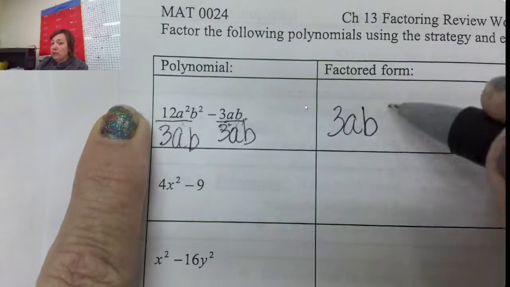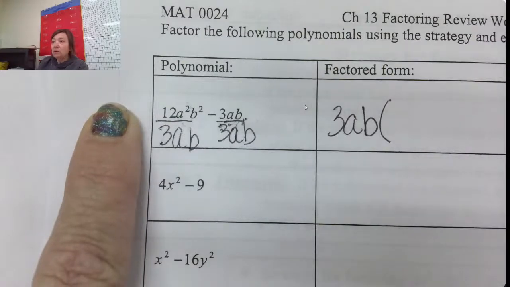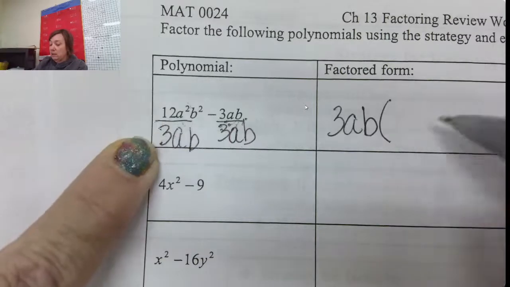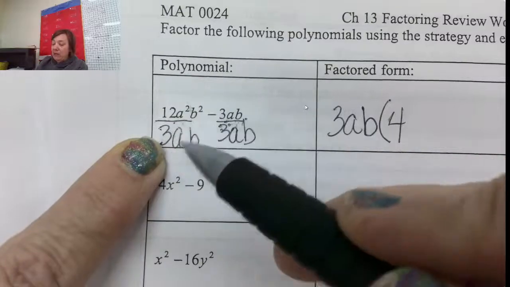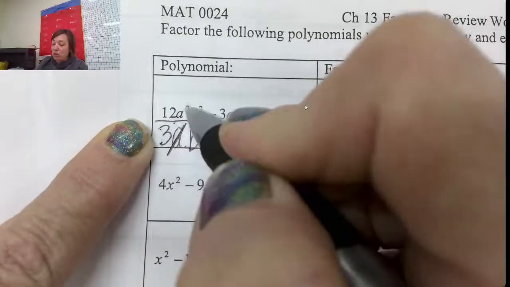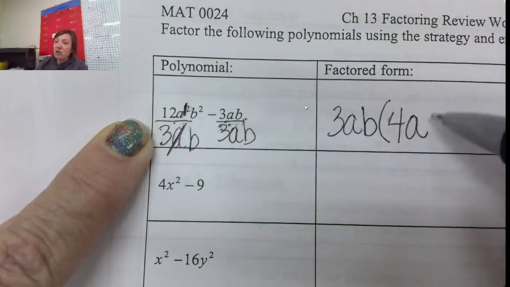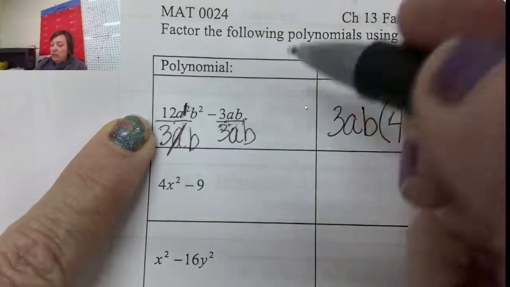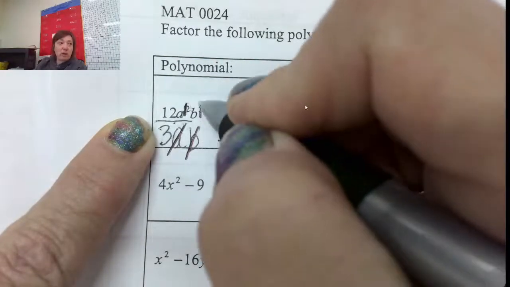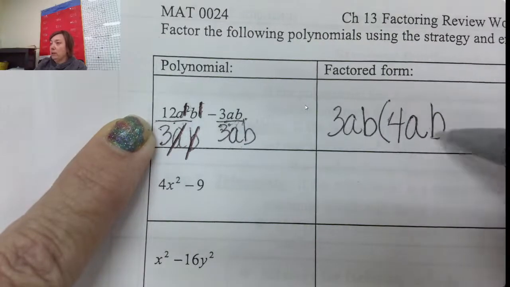Okay, and then we're going to put parentheses. Over here, now we're going to do our dividing. So we've got 12 divided by 3 is 4. When you have a squared divided by a, this a right here cancels out one of those a's, and you're left with just an a. It's a to the first power, but we don't have to put the 1. It's an understood 1 if it's there. This b will cancel out one of those b's. And so it's b to the first power, but we can just put b.